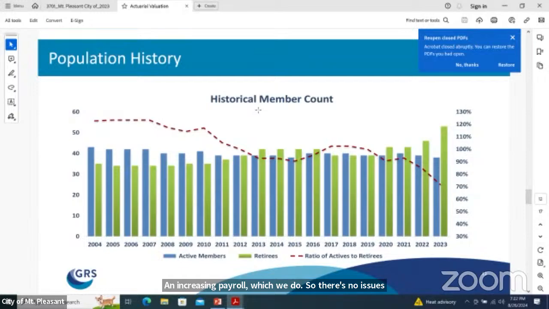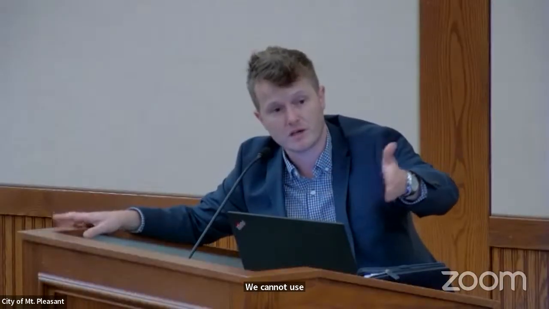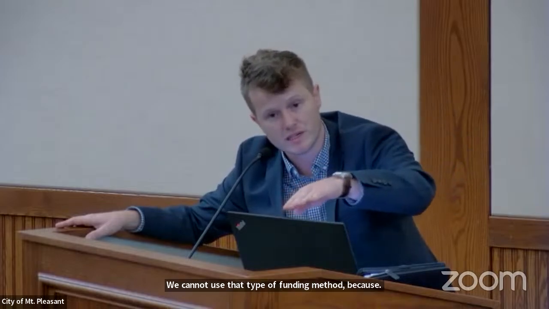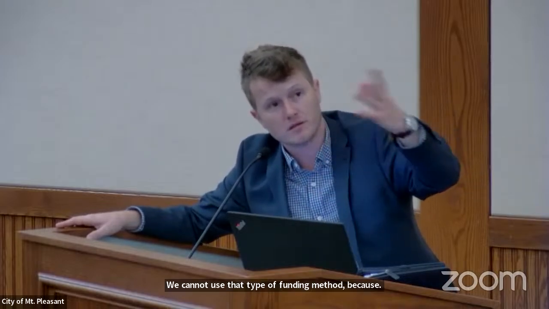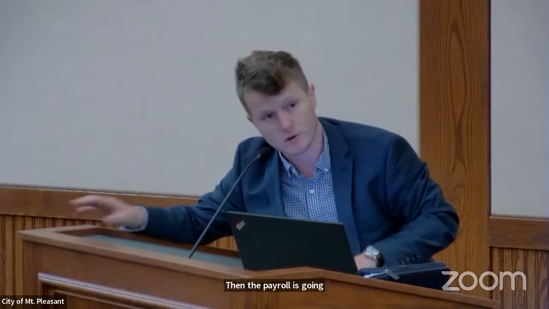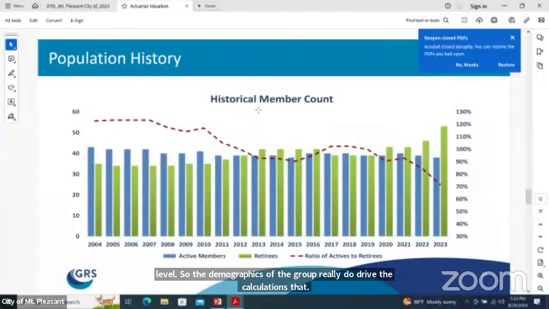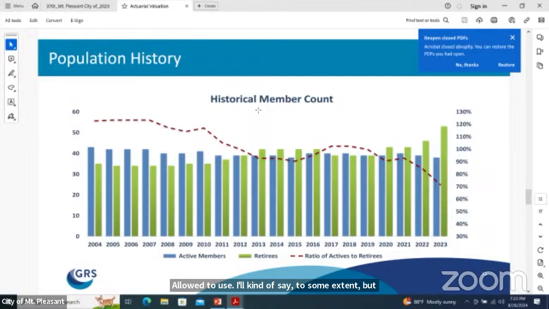But if you do not have a stable active population, we cannot use that type of funding method, because then the payroll is going down. We would have to do a level dollar. So the demographics of the group really do drive the calculations that we're allowed to use, to some extent. You can see here the ratio of actives to retirees is quite a bit less than it was in previous decades.